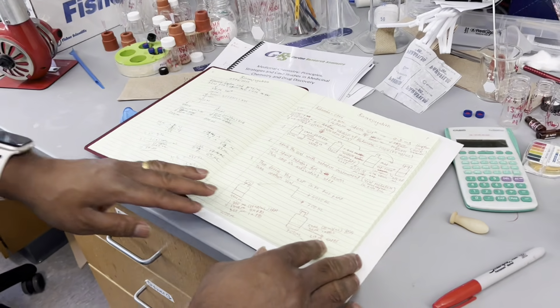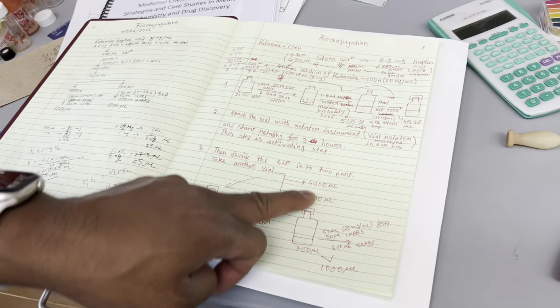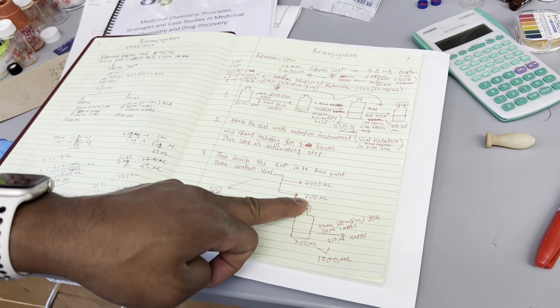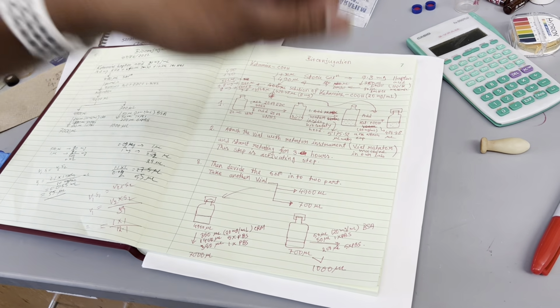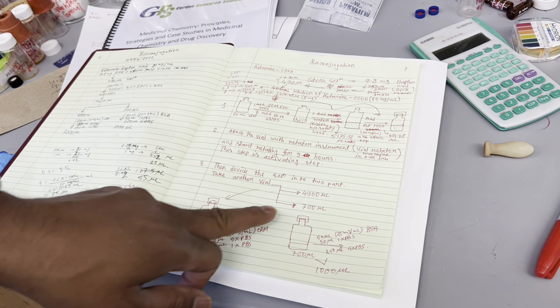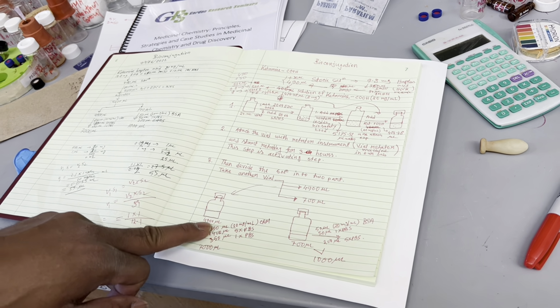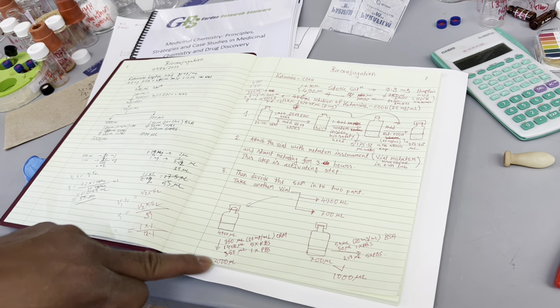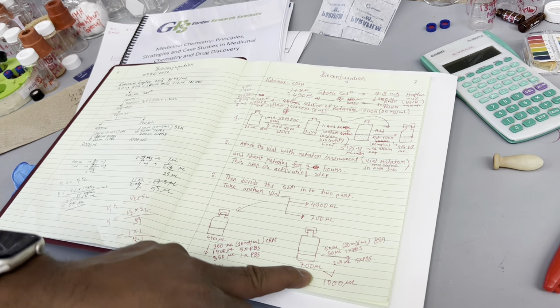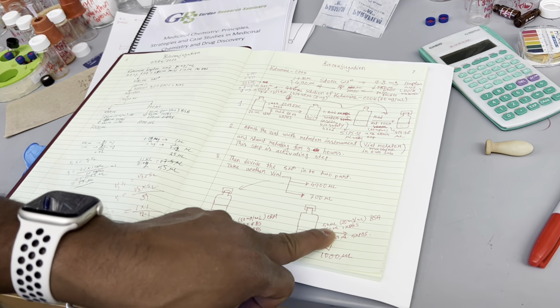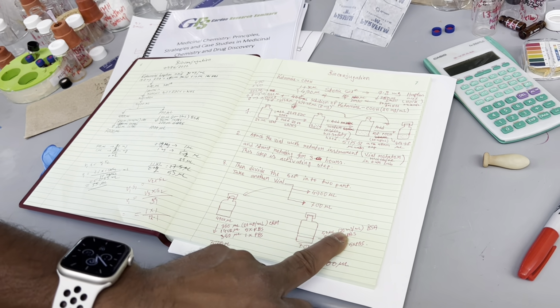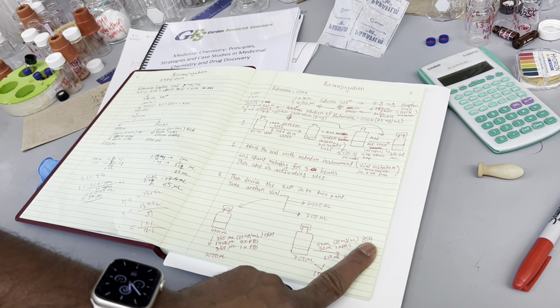Cool. So now we are going to separate these two parts, 4900 and 700 from the original what we did. So 4900 will be used for the CRM. We know how much CRM we have to take and other solutions, so we will add that. But from here, 700, we have to use 50 microliters of 200 milligram per milliliter BSA.